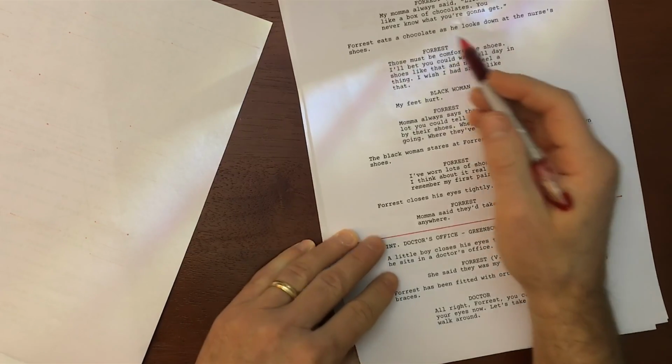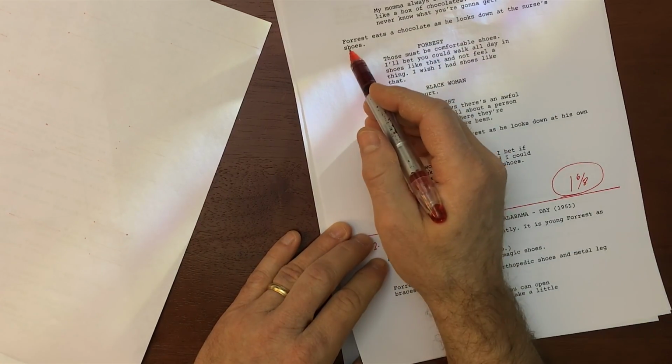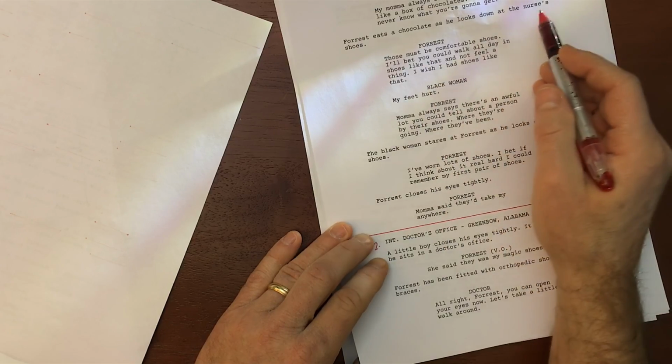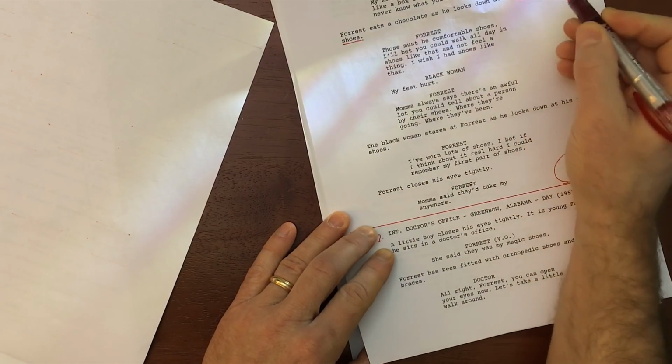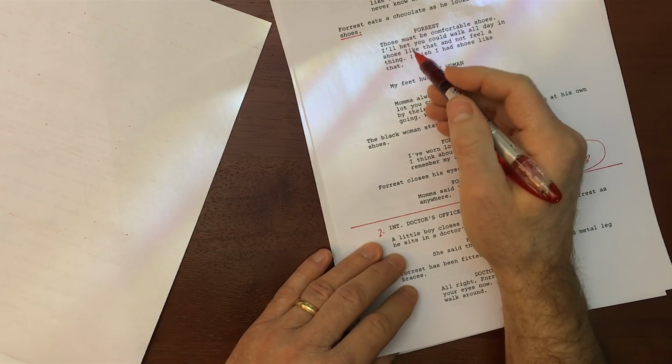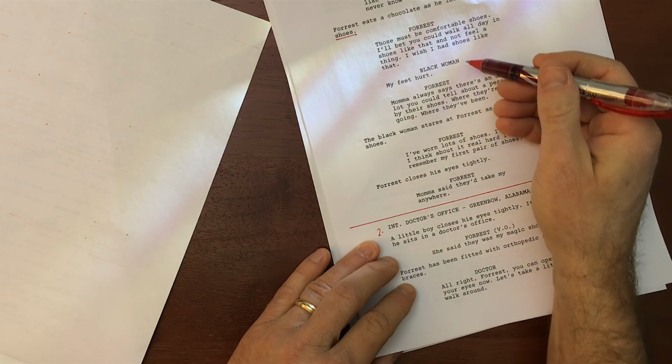Whew, let's get through this scene. My mom always told me, he says his famous lines. Forrest eats a chocolate. He looks at the nurse's shoes. Okay, so we know she has to have nurse's shoes on. You know, we can't just let the actress have whatever she's wearing that day. Okay, there's more dialogue. You do have to read through it.